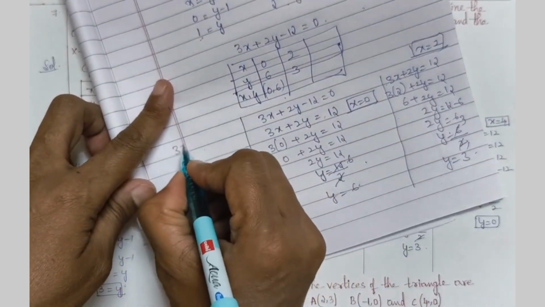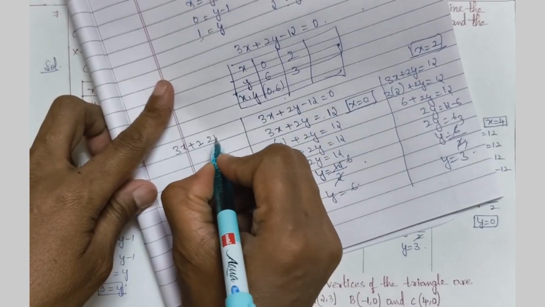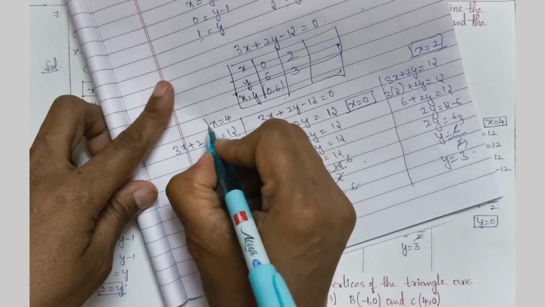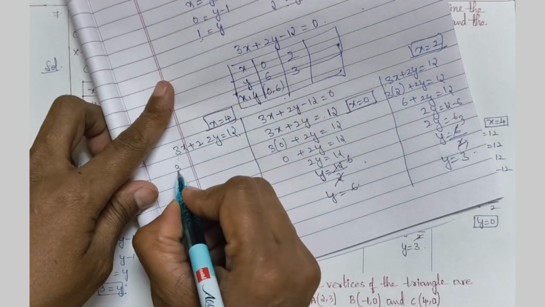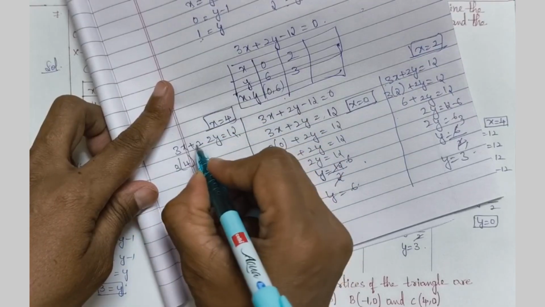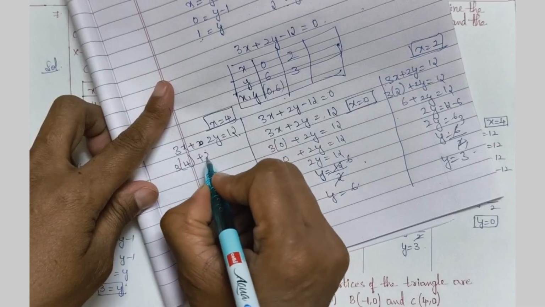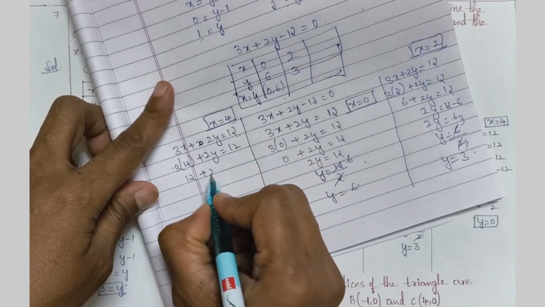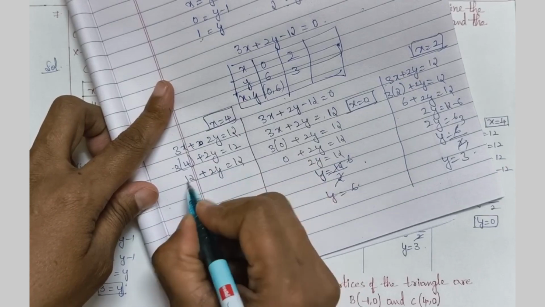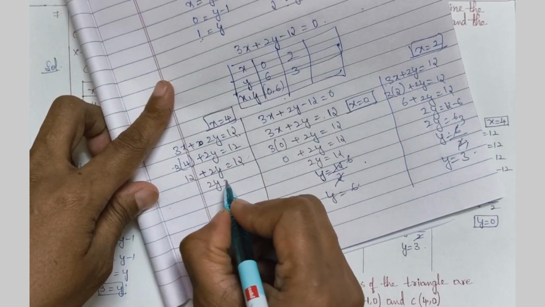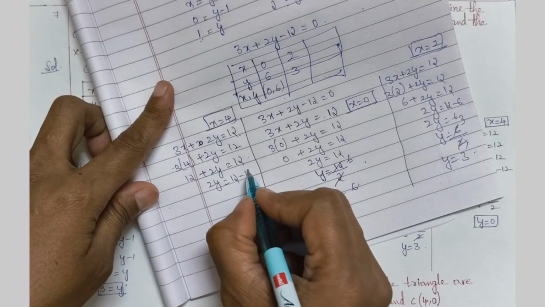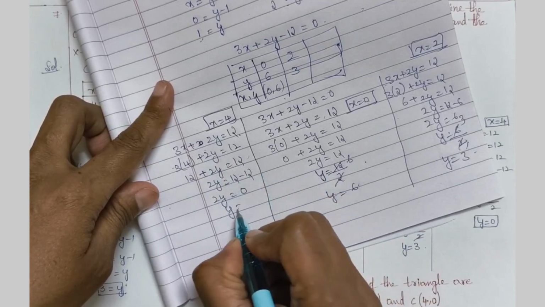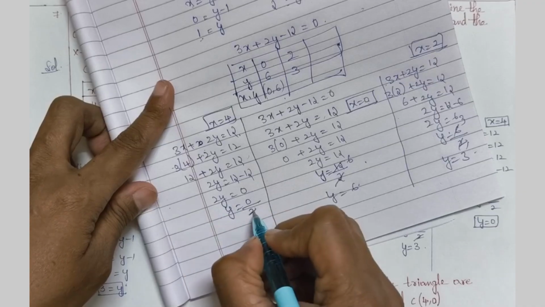What is the equation? 3x plus 2y is equal to 12. I am taking the x value as 4. Taking 4, you see 3 into 4 plus 2y is equal to 12. 3 4s are 12, plus 2y is equal to 12. This 12 you send to that side, 2y is equal to 12 minus 12, so 2y is equal to 0. 12 minus 12 is 0.